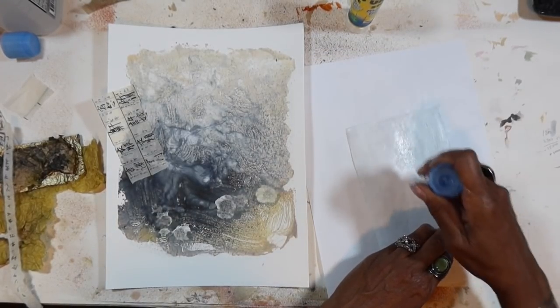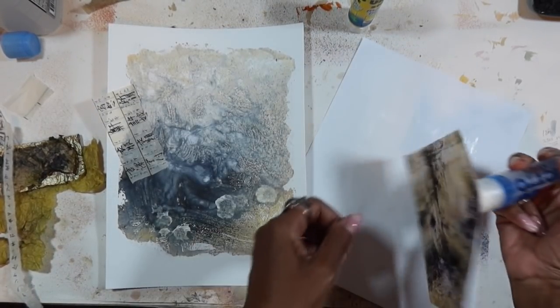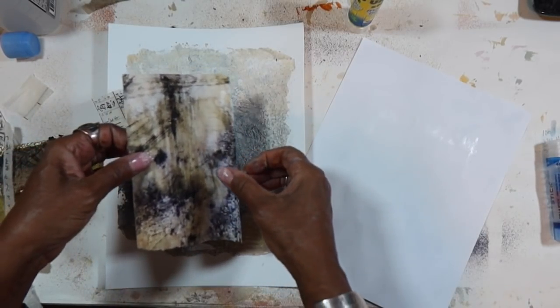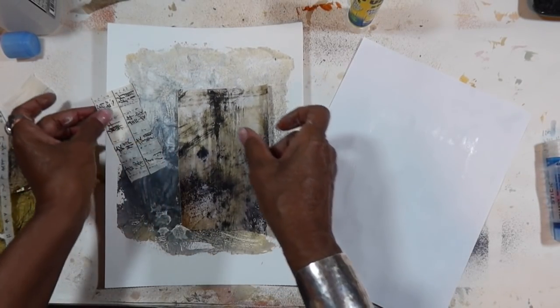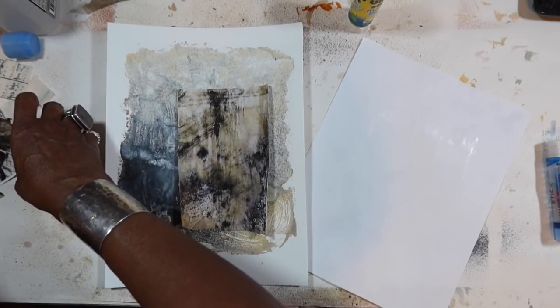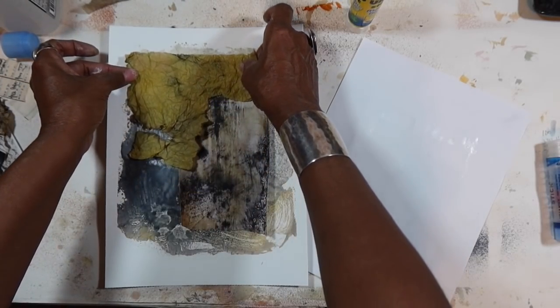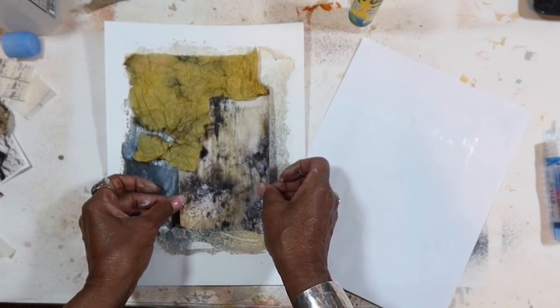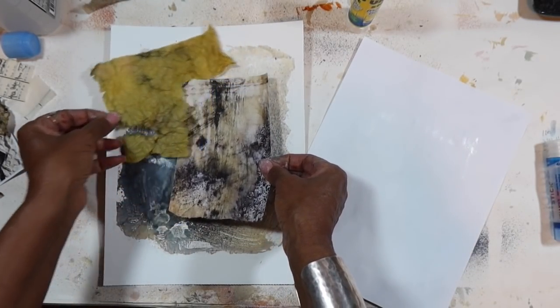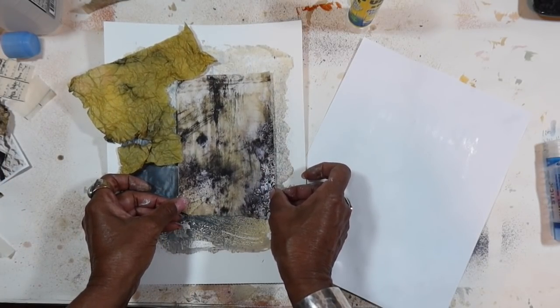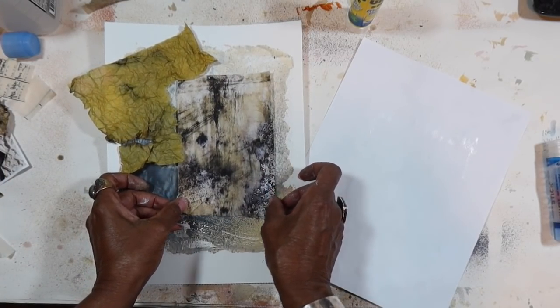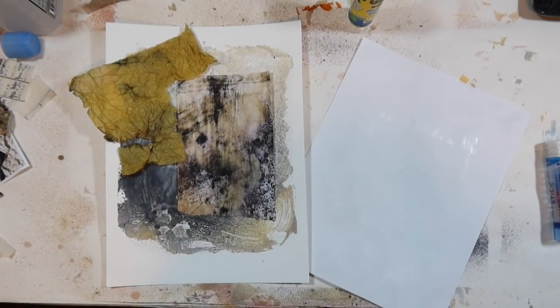Yeah, so let me kind of, I don't know exactly where I need to put this, so I'm going to grab this, sort of see where. So I'll put this up a little higher. Definitely want to see that bottom also.